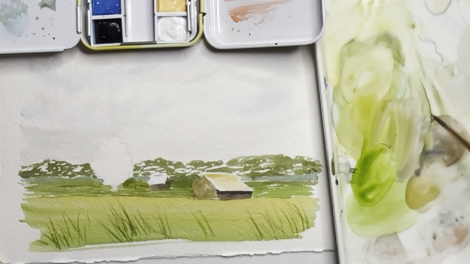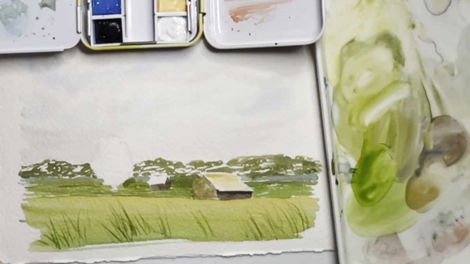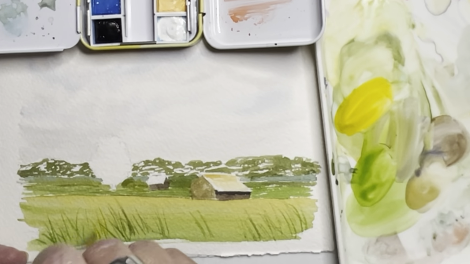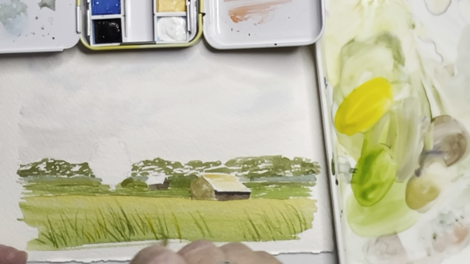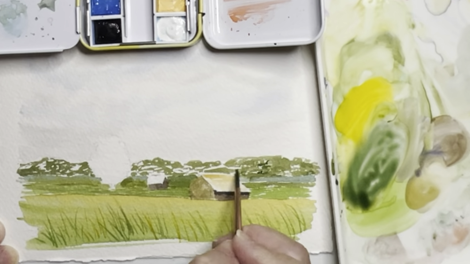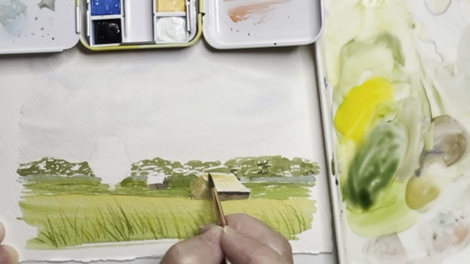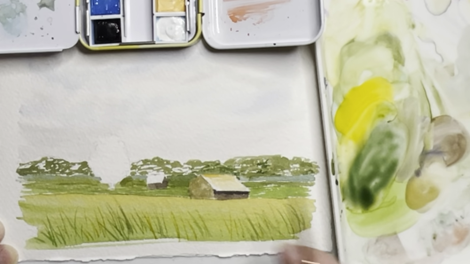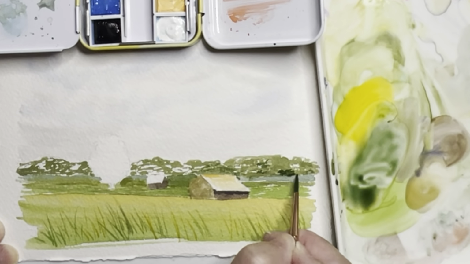For the grasses, I'm using a smaller round brush and a flicking technique. I decided to try three different colors for the grasses. The first color was a darker brown green. Then I used a brighter green and finished off with some yellow, just to make it interesting. Then I mixed up a darker green because I needed to distinguish the layers in the landscaping. Plus, I also wanted to make the building pop out a little bit.